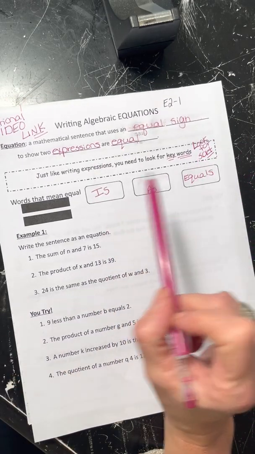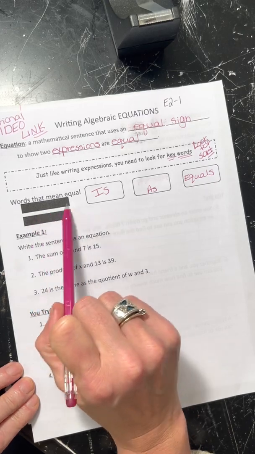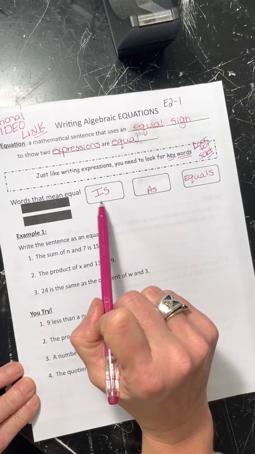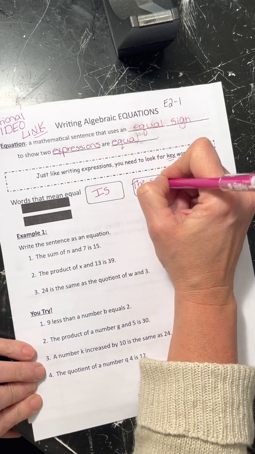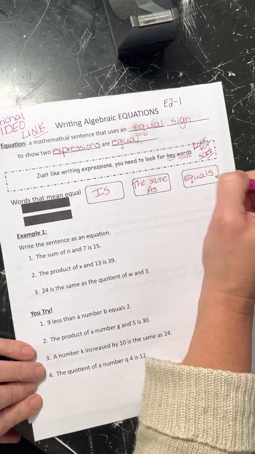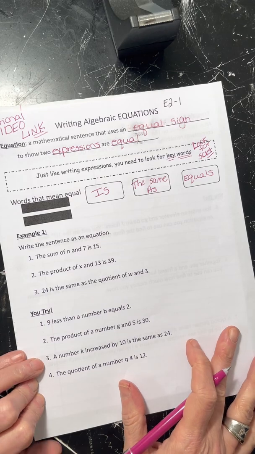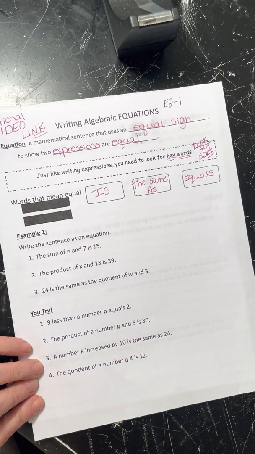Words that mean equal to, and that's the equal sign, are words like is, the same as, and equals. Okay, so let's go ahead and start looking at some of these examples.